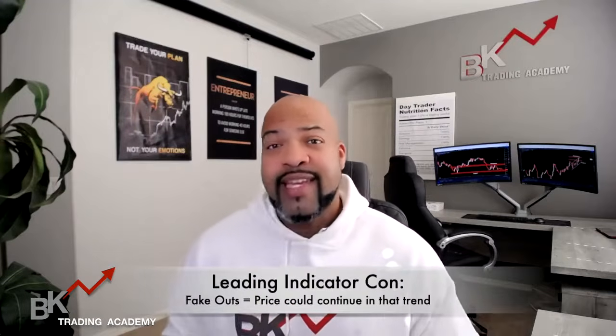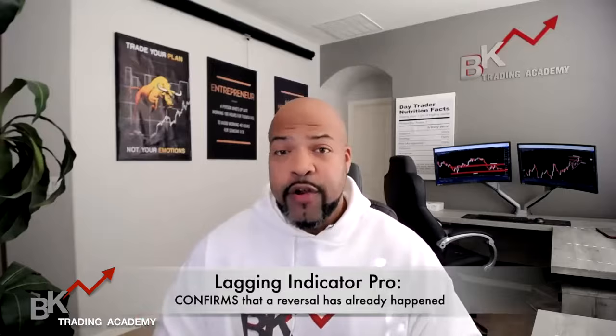Although this indicator can tell you that price is overbought so it's time to sell, there can be plenty of fake outs in the market, which means that the market makers will move the market and continue to push it in that trend direction. So you don't want to be caught out in that fake out, but this can be a pro for a lagging indicator. One of the pros for a lagging indicator is that it tells you that a reversal has already happened. It's confirmed. So if you use a lagging indicator for a trend reversal, you can say, I can get in, although I'm late to the party, but at least I know the trend has happened.